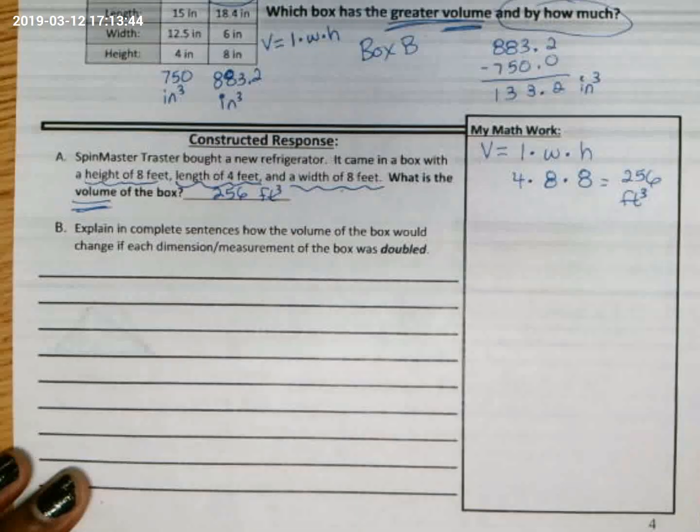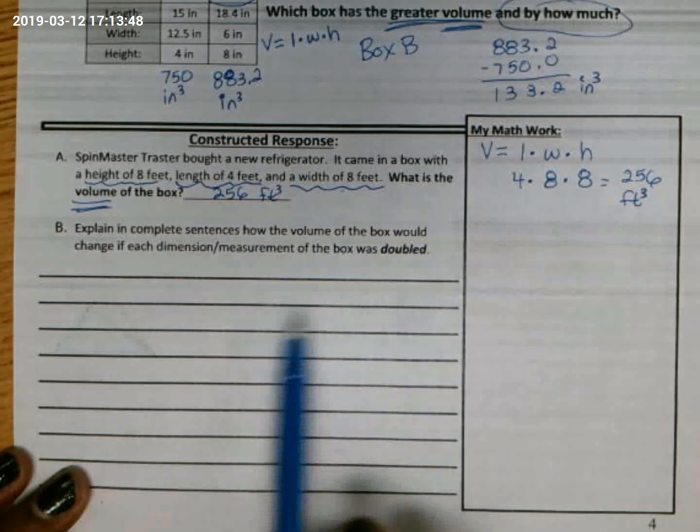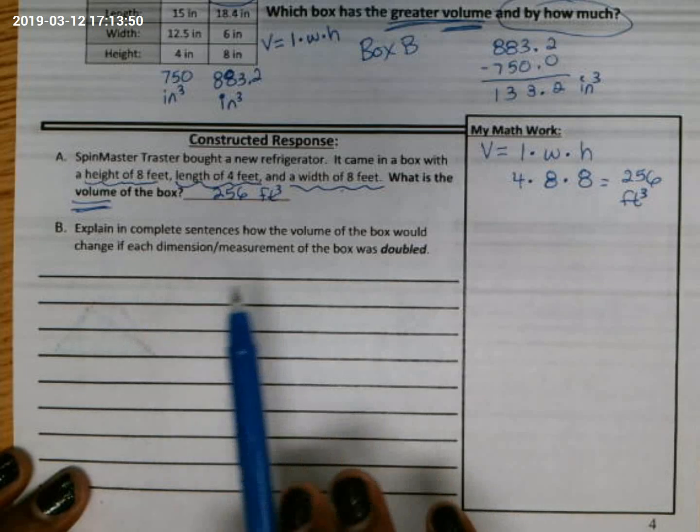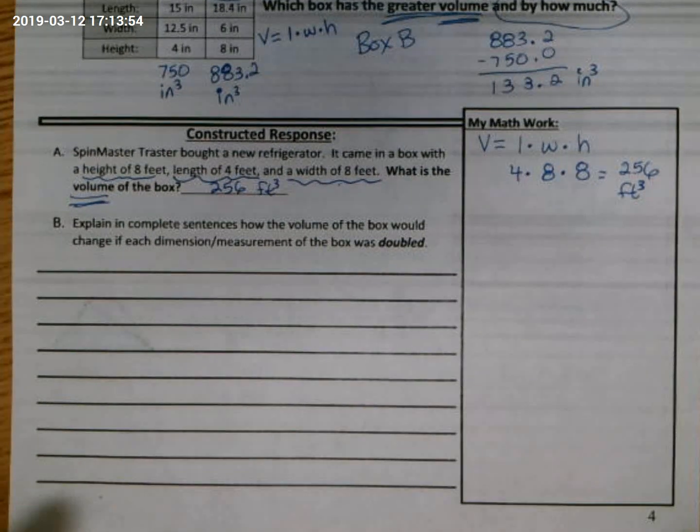All right, but now it says in part B, explain in complete sentences how the volume of the box would change if each dimension or measurement of the box was doubled. Now, your first guess might have been, well, if the dimensions were doubled, then that means the volume doubles. Well, that means we need to test that hypothesis. All right, so we think that the volume would double, so let's check and see.